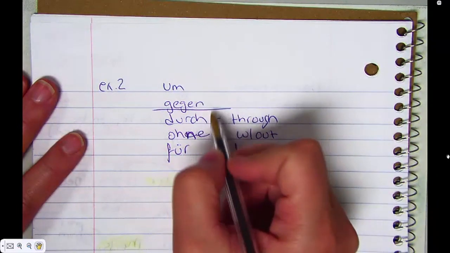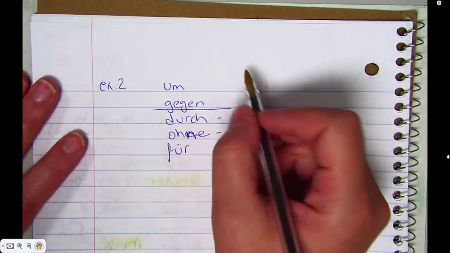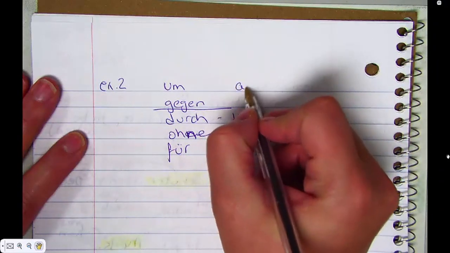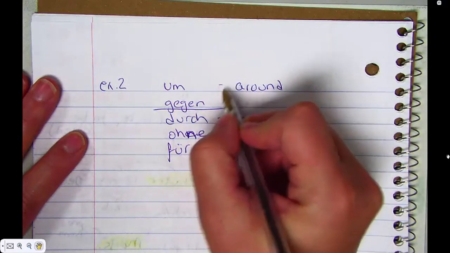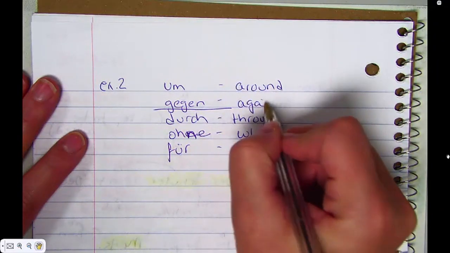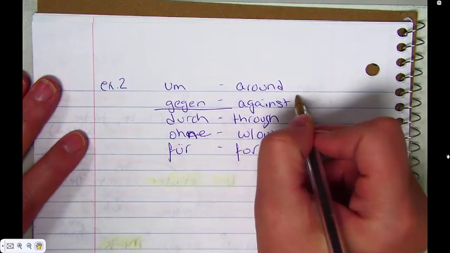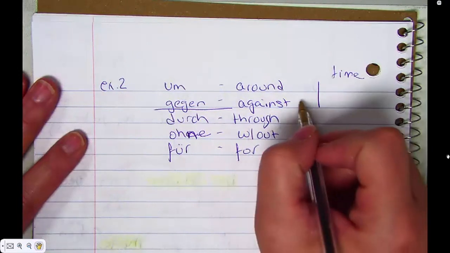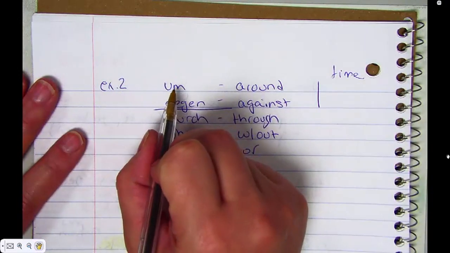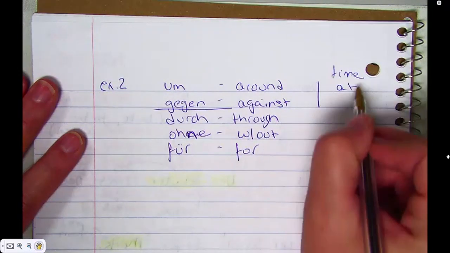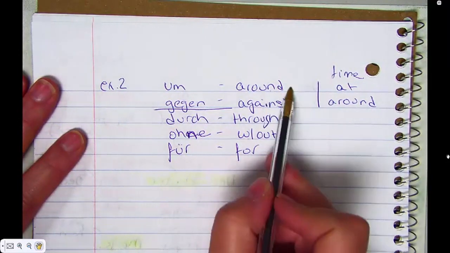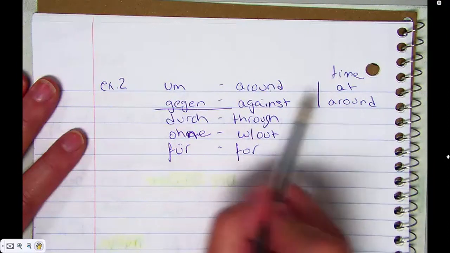The top 2 mean 2 different things. We have them when they are used with places or space. In that case, they mean around and against or into. But we also have them with time. And when you're using them with time, you have things like wie viel Uhr? So at and around. So notice that the meaning switches as far as which one is around, depending on what it is.